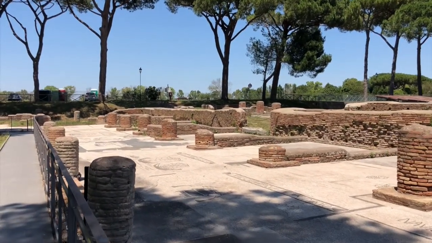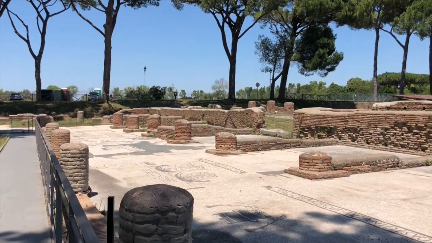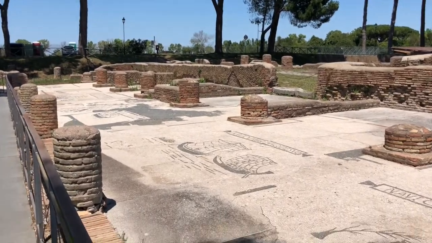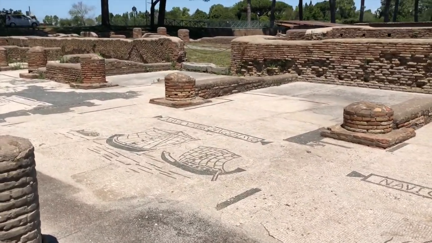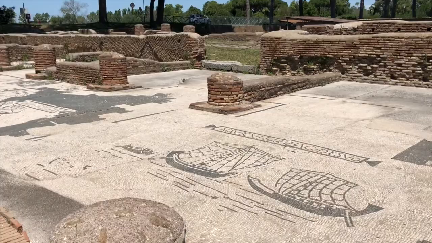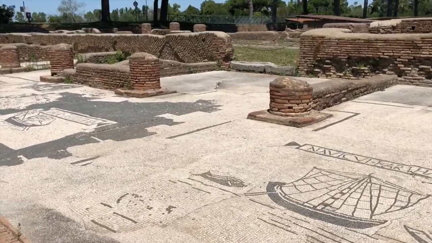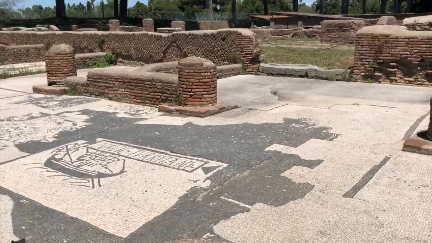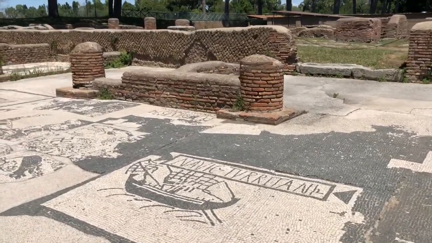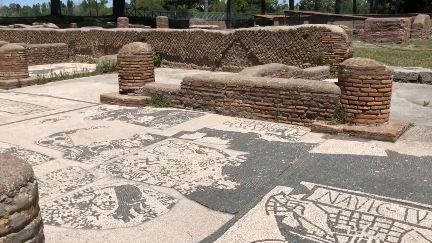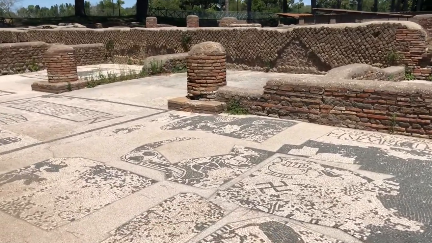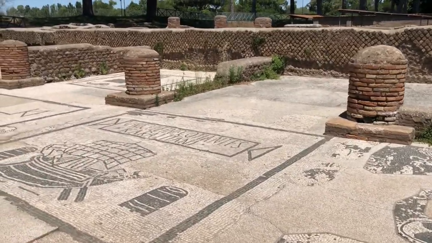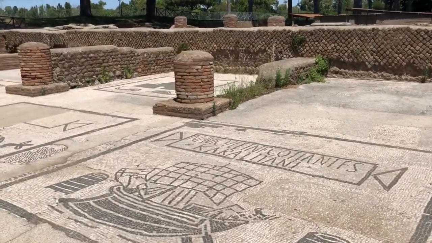As you can see, some of these mosaics are still very well preserved, as I was saying, because of all these sediments that covered them up. The river was not too far from here, so the floods and the dirt have been covering up, and when they started digging this area, they realized that we used to have a lot of interesting things.